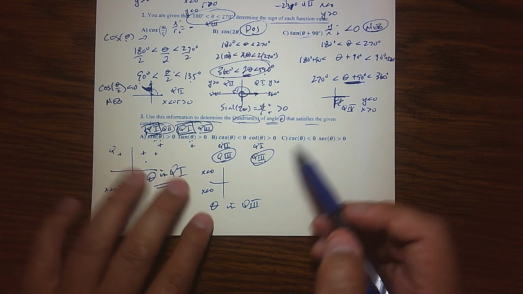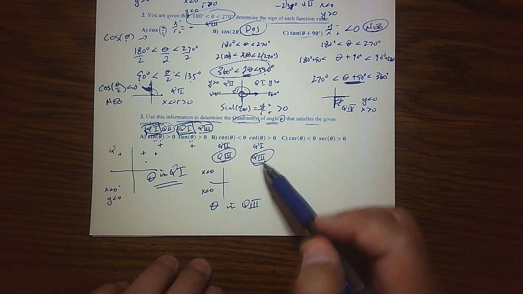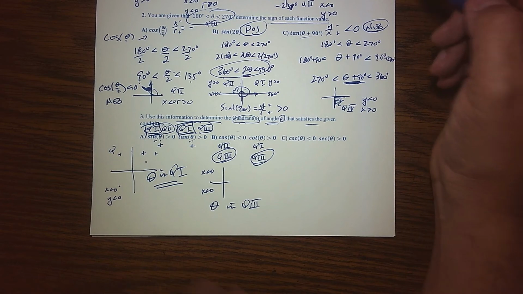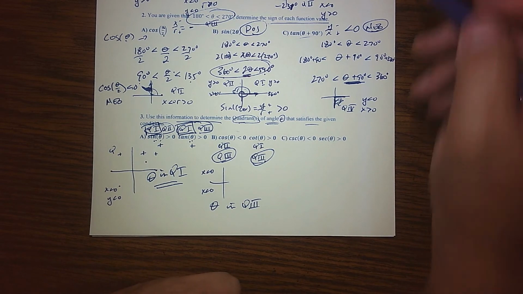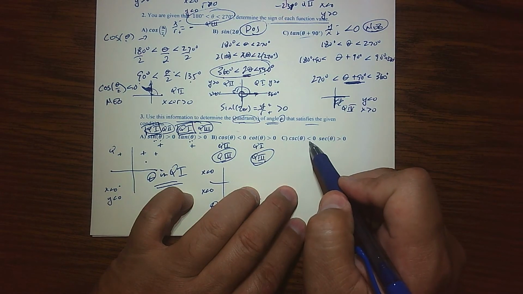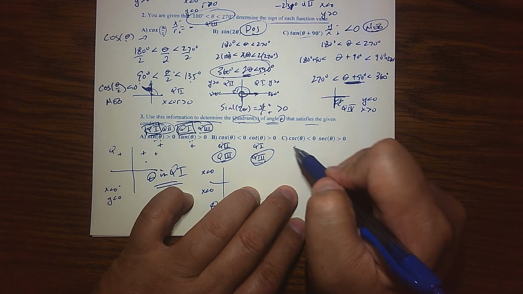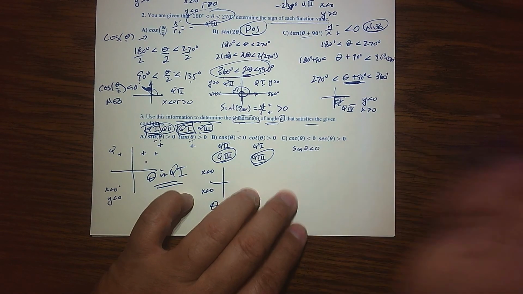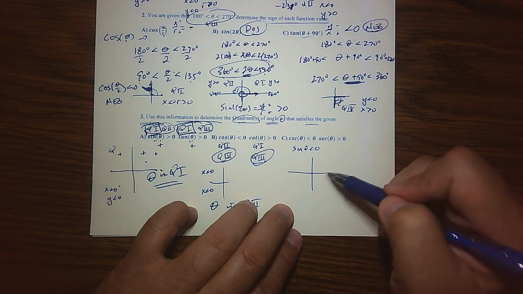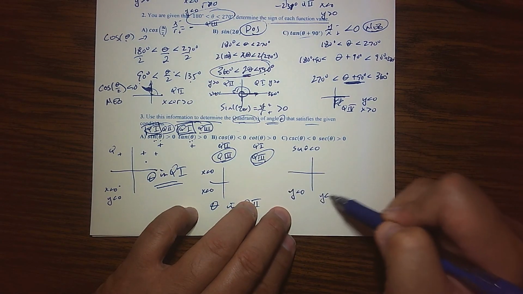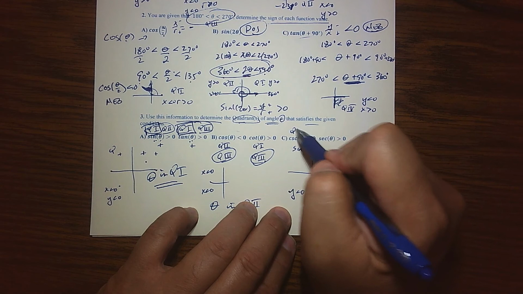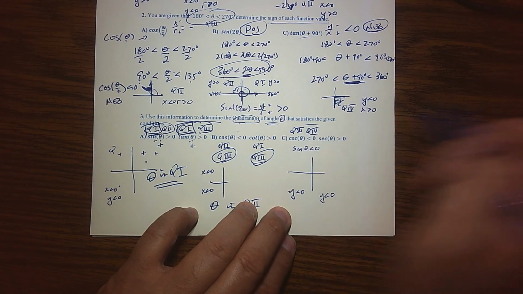All right, so hopefully what you're seeing is you're getting the hang of it. We're still using the definition, getting a feel for where I'm located, given the sign this time of the trig function. Cosecant, where's cosecant negative? Well, it's very similar to when is the sine negative. And we know that to happen down here, because y is less than 0. So this is in quad 3 and quad 4.